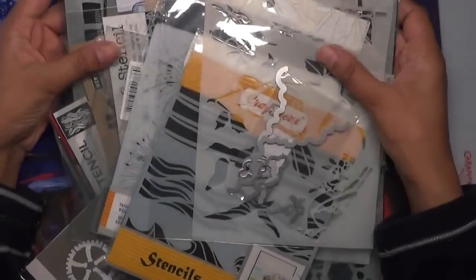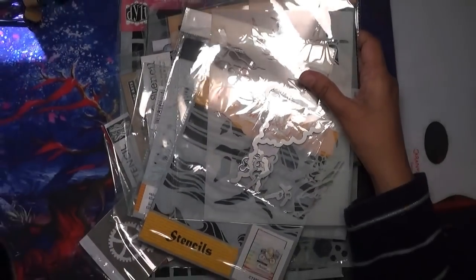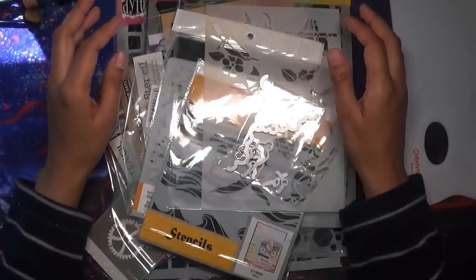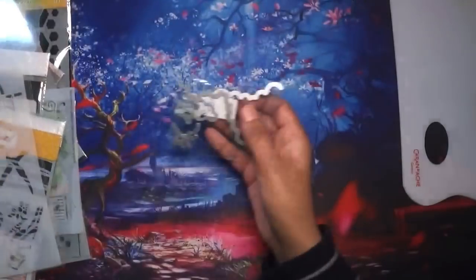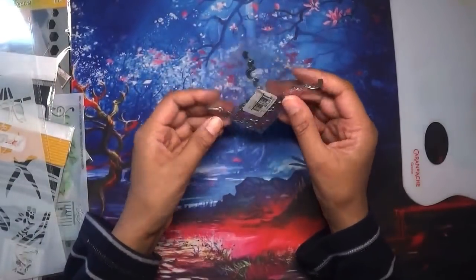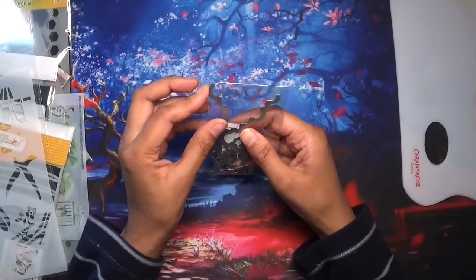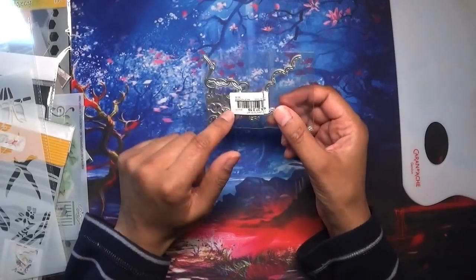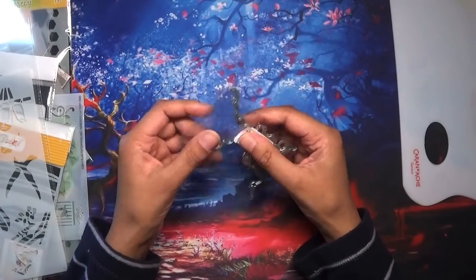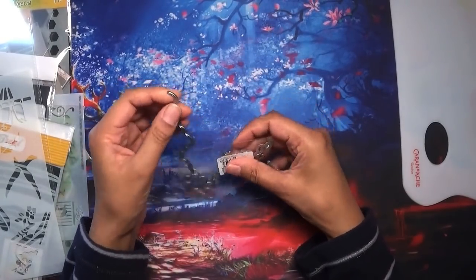These are not all the stencils that I have. I just picked out a few examples. There's these, which are the die cutting version. I think I saw this on Lucy's channel, Lucy Just Adds Colour, and it is the cloud one. It's a metal die.